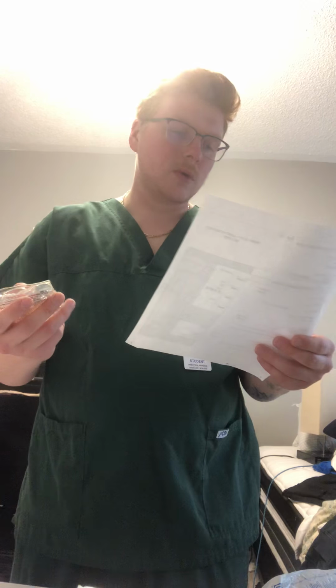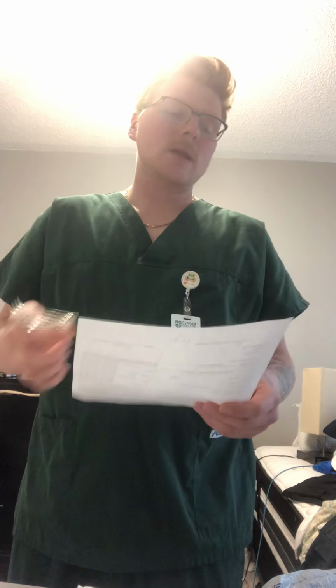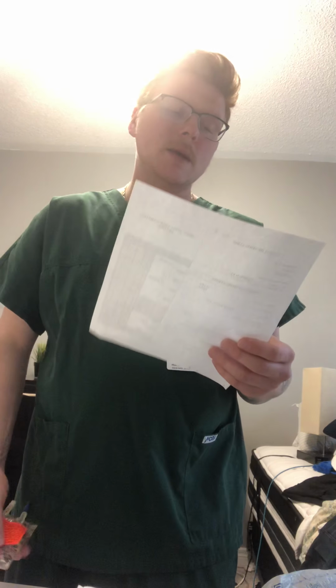So we have matching route, site right hand, so matching site, frequency Q8H, matching frequencies, time is 2200, the right timing, and the reasoning behind this is because the client is suffering from infectious-like symptoms. And now that we finished off our first check, we go right to our second check.